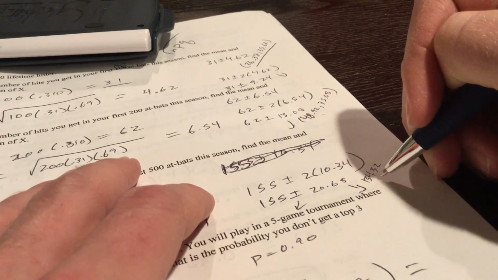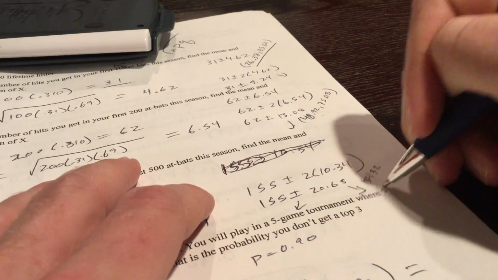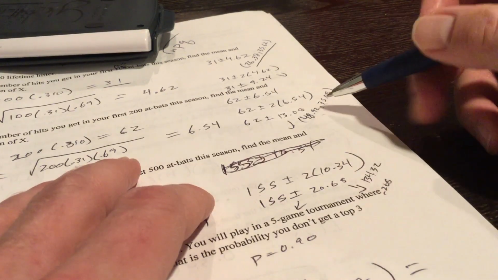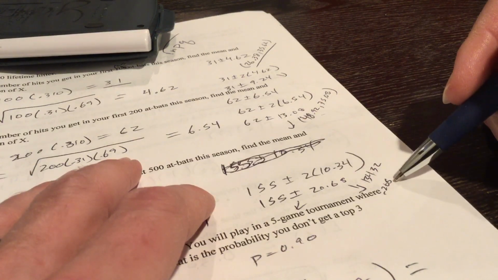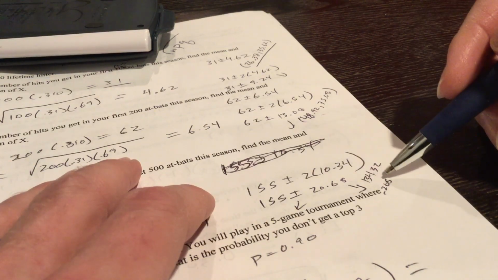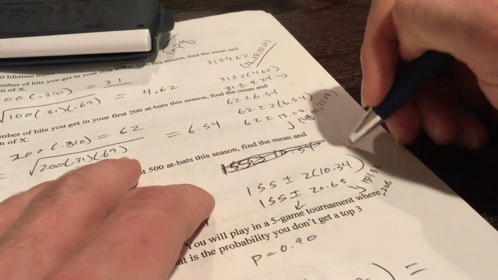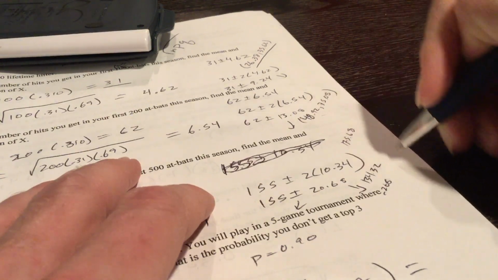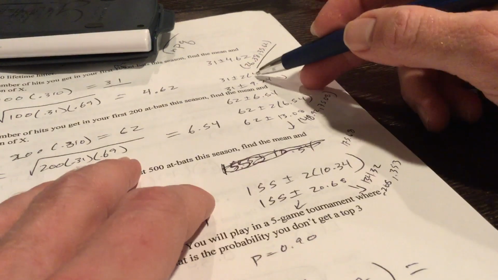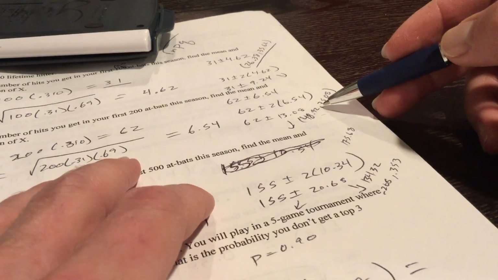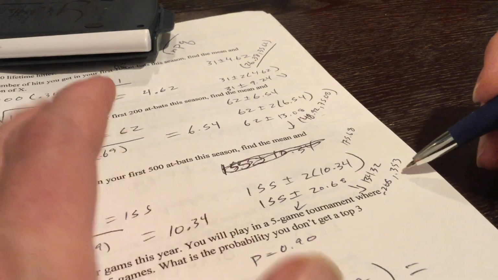So a really bad season, this is out of 500 at-bats, a really bad season for this player would be .268. So notice how it went from .210 to .245 to .268. Even if they were on the really low performing end, it would be coming up. And a really exceptional season for this player would be like .353. So it started off .402, then went to .375, and then went to .353.